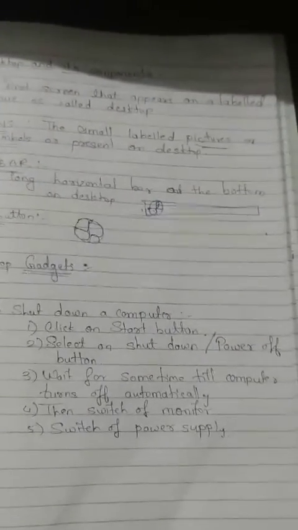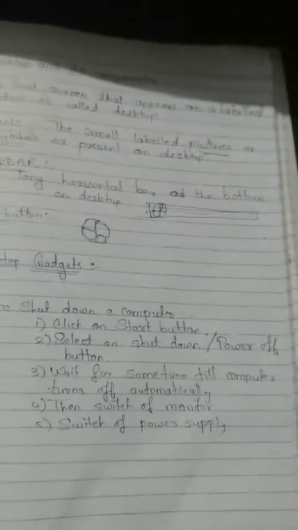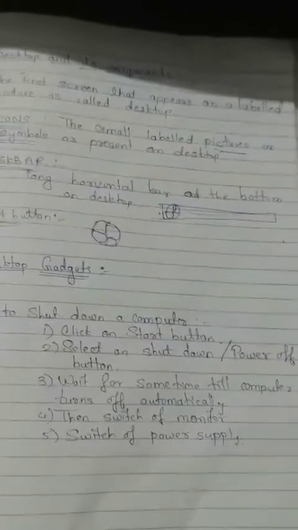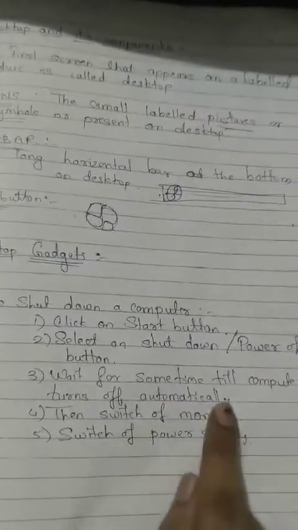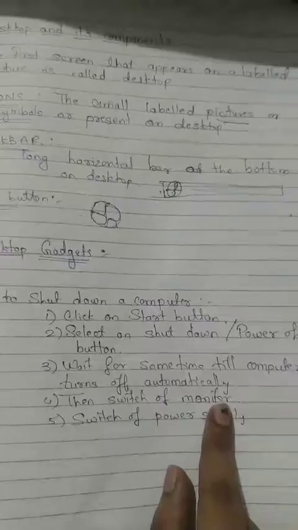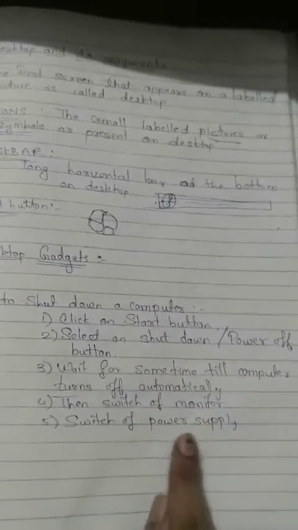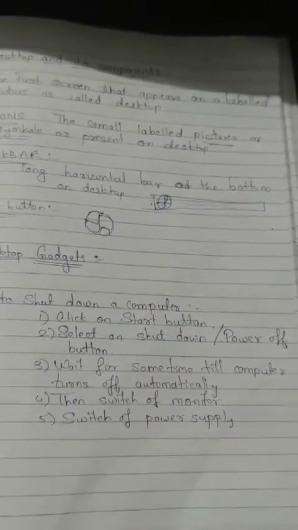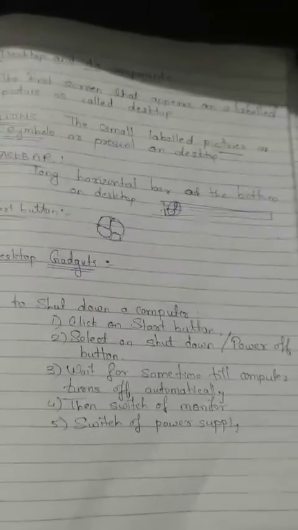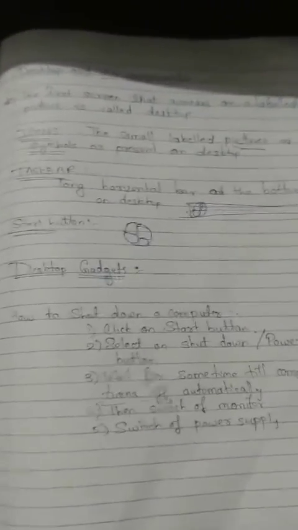Wait for some time till the computer turns off automatically. When the computer turns off automatically, only then do you switch off the monitor, and then switch off the power supply. Power supply means the main switch, which you click off. This is the topic: how to shut down the computer.